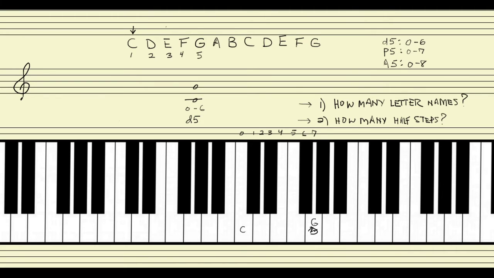The easiest thing to do is to lower the G by 1 half step. And how do we do that? We put a flat in front of the G. What does that flat mean? The flat means lower the note by 1 half step. So if I'm on a G, the G flat is going to be this black key right here between the F and the G.